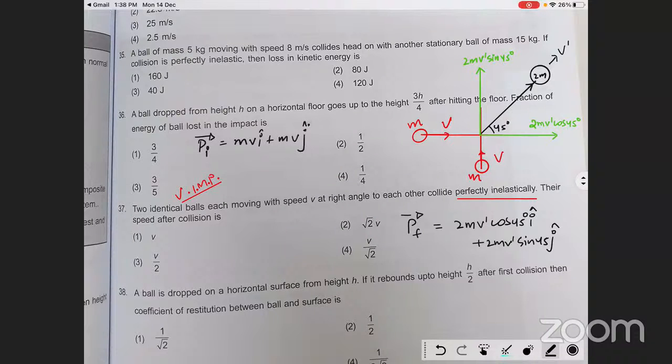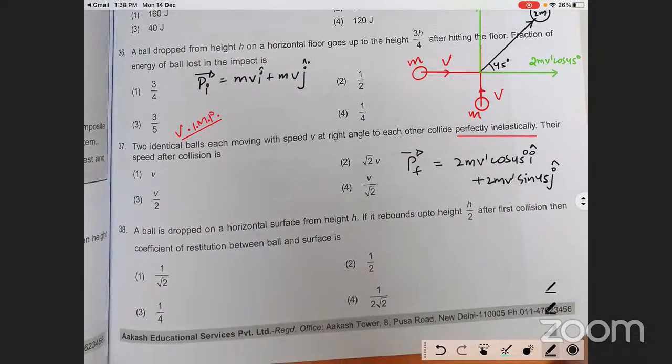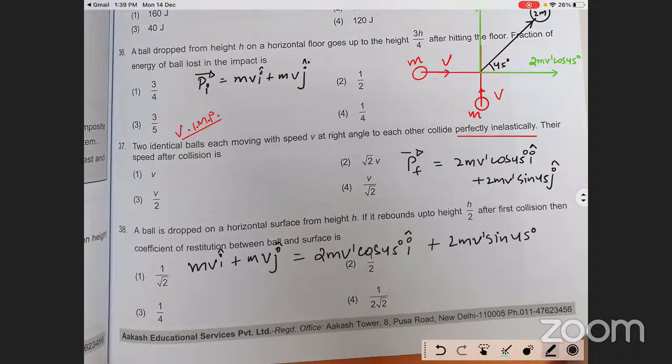What can I do? Equate momentum please. Very good. So I will write mv i cap plus mv j cap must be equal to 2mv dash cos 45 i cap plus 2mv dash sin 45 j cap.